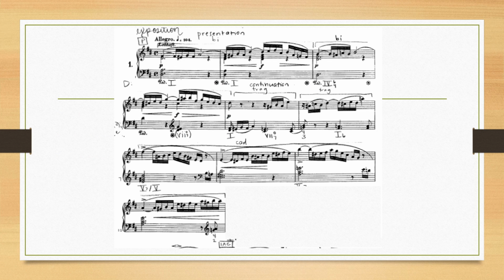So now with the score in front of you, let's take another listen to the primary theme and try to really listen for those phrase level elements that I've just described.